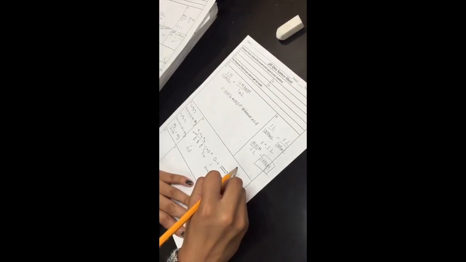Down here, because there's no more room, we'll just show that because the base now took the hydrogen, it will have two hydrogens bonded to it. To label it, this is your acid, this is your base, this is your conjugate acid, and this is your conjugate base.